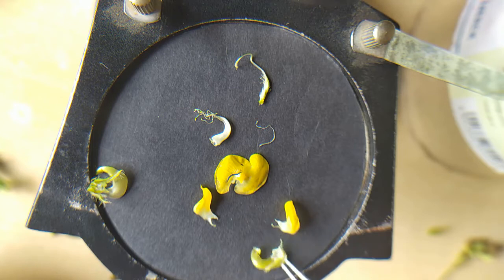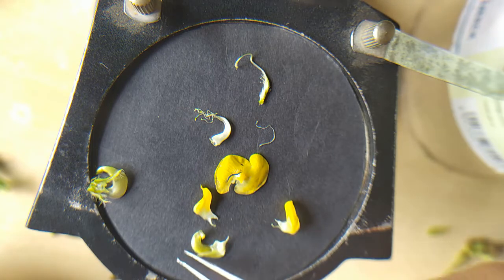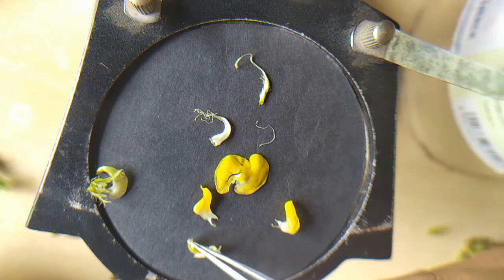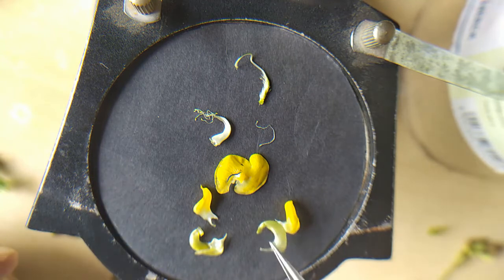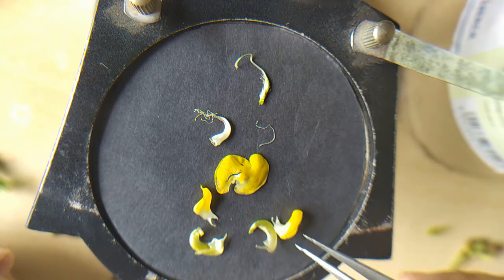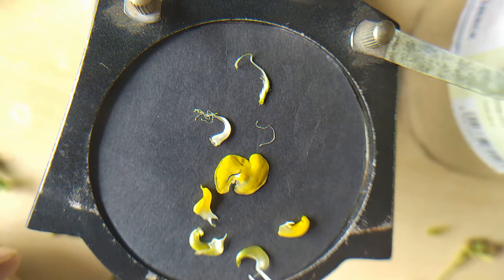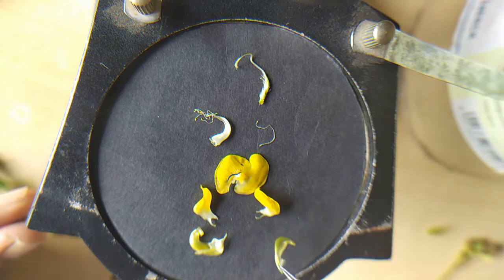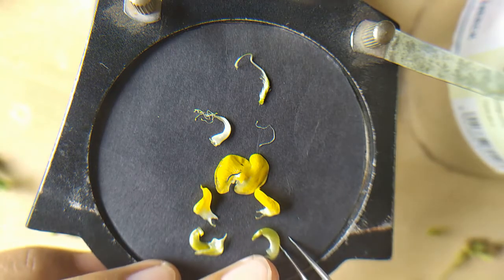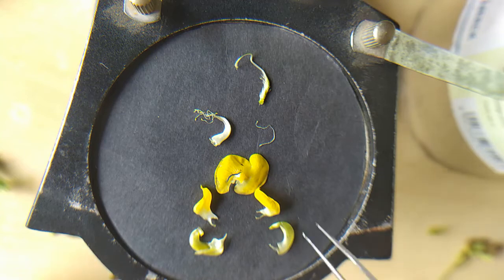The direction should be the same, with the tip on the upside and the point of attachment on the downside. Okay, now it is arranged.